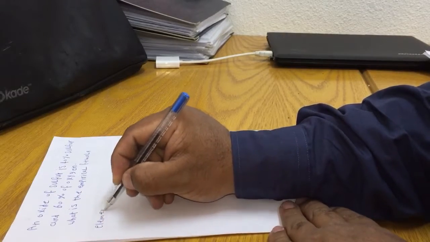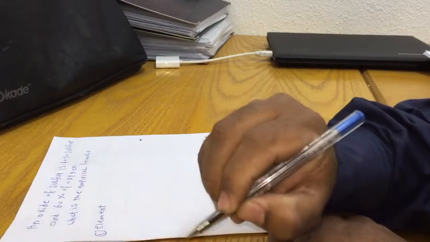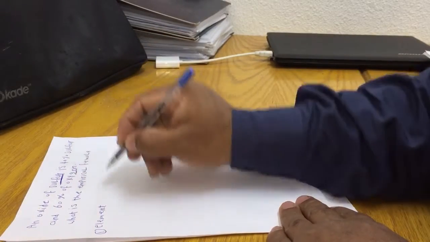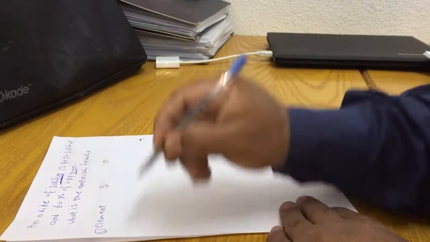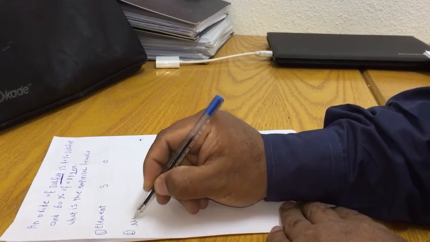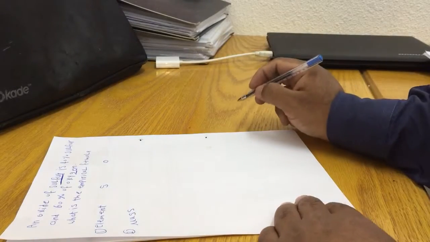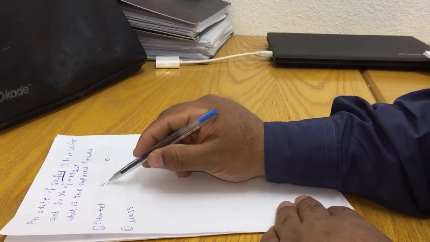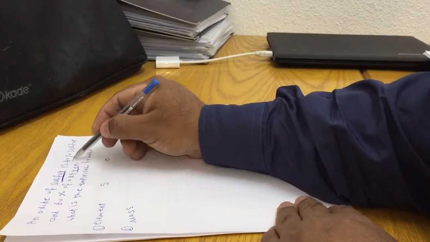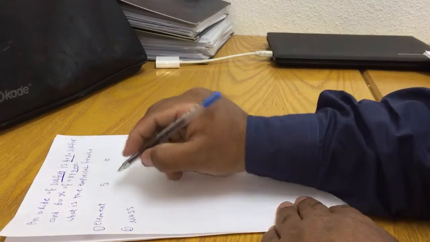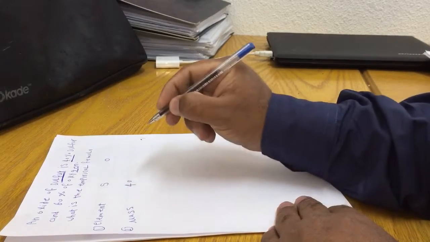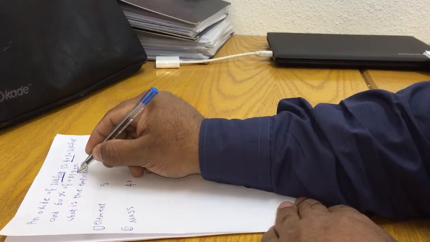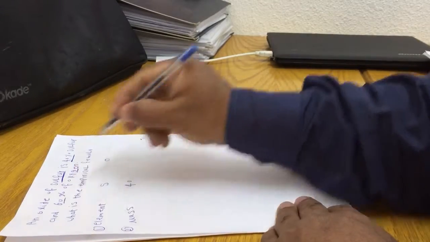Step number one, write the elements, sulfur and oxygen, S and O. Number two, masses that combine. You will bring the mass from the question. Mass of sulfur here is 40. Oxygen is 60% of oxygen, so below oxygen I will write 60.